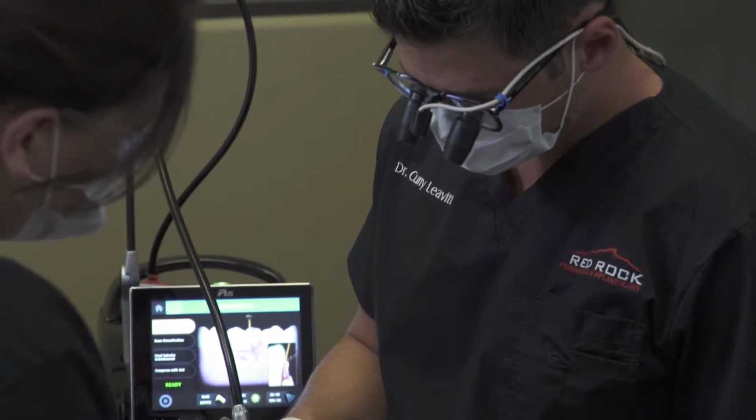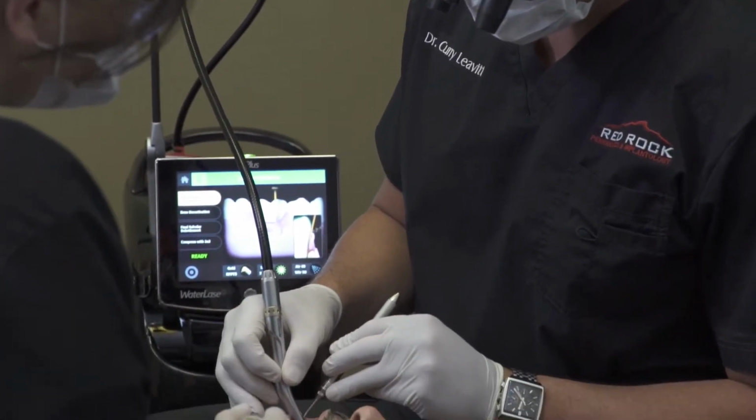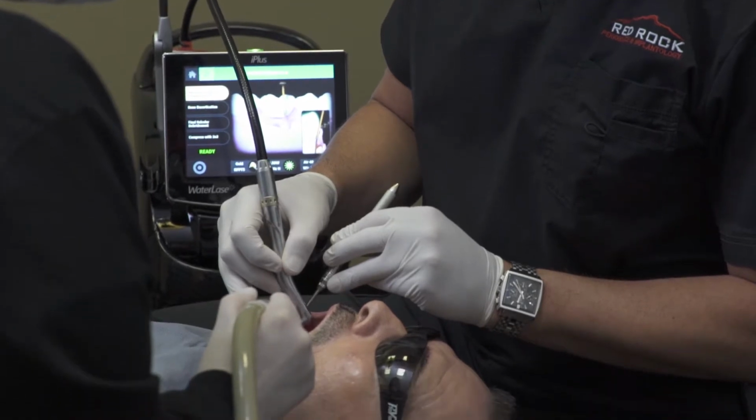better clinical outcomes. So how this laser is used is, one, it's a high intensity laser that vaporizes bacteria that can decontaminate around the tooth and stimulate new bone growth to occur without these invasive procedures we used to do in the past.